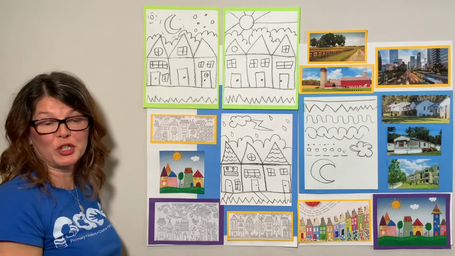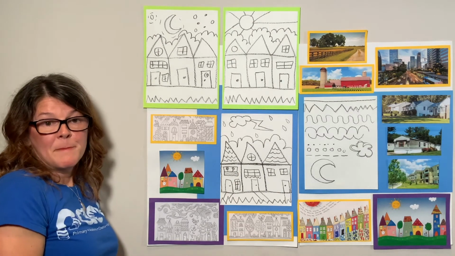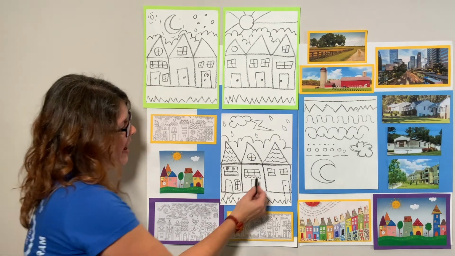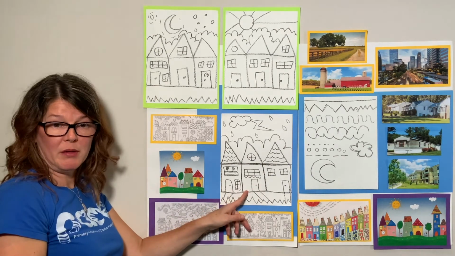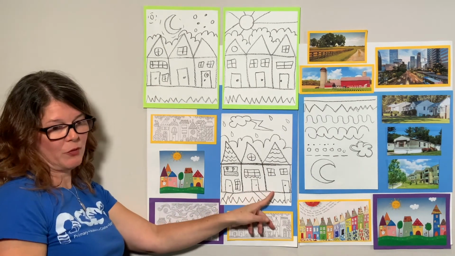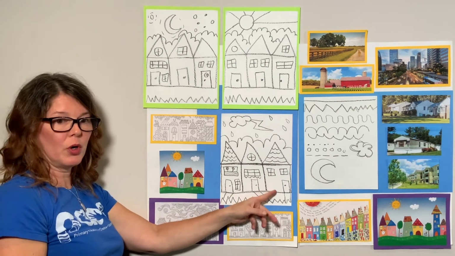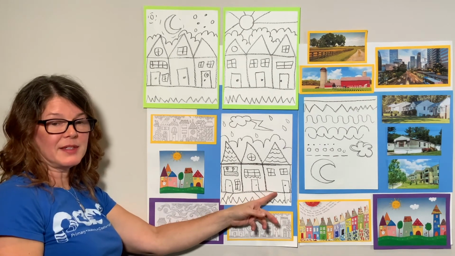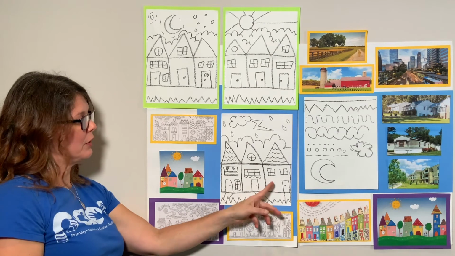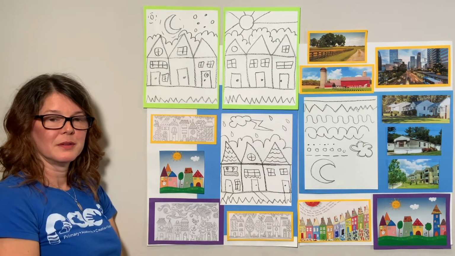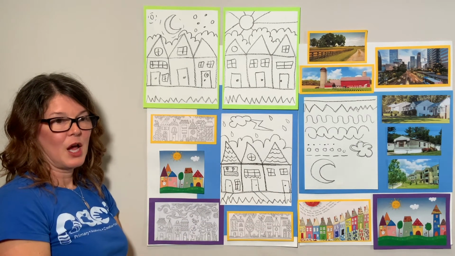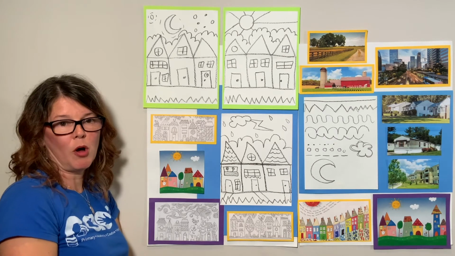Maybe some of you have porches. Maybe some of you have a porch swing. What else could you have on your house that would make your house look really amazing in your little suburban neighborhood? I have a sunshine hanging on my wall at my house.